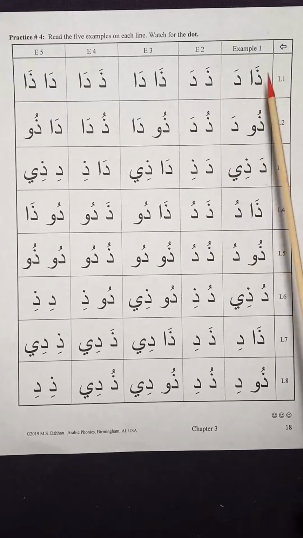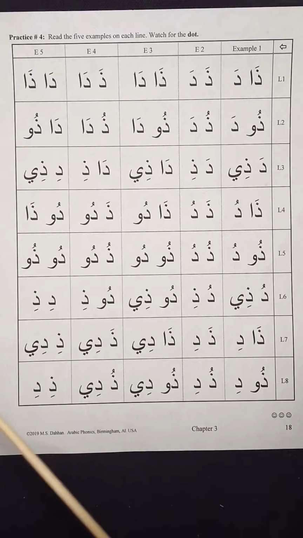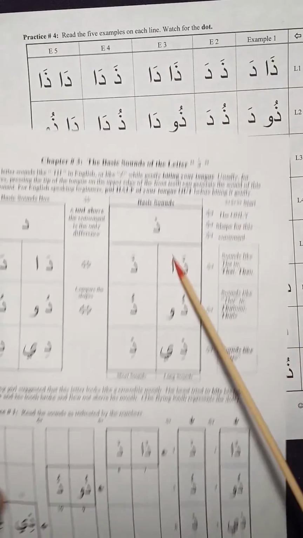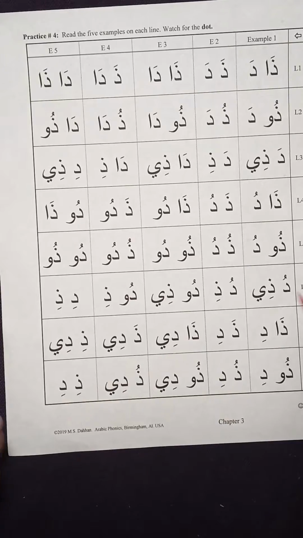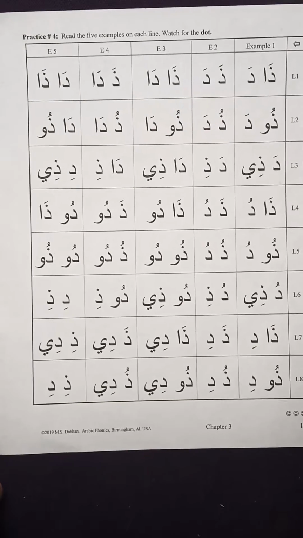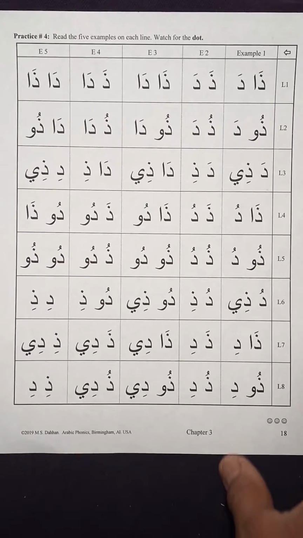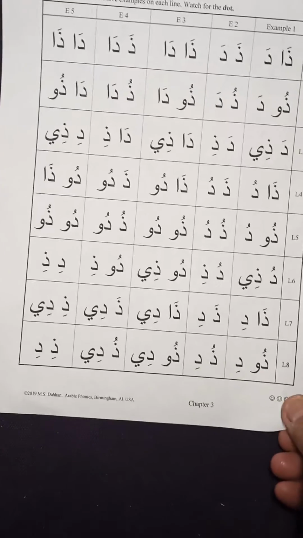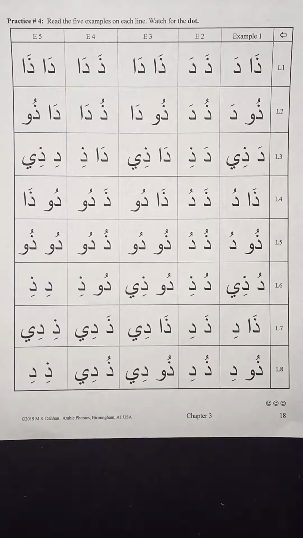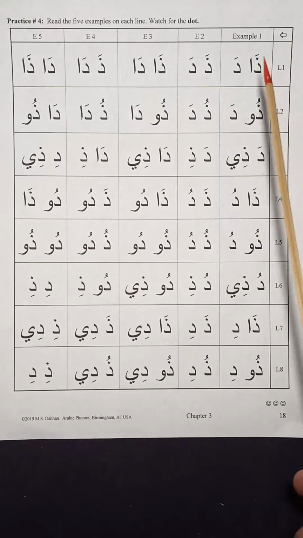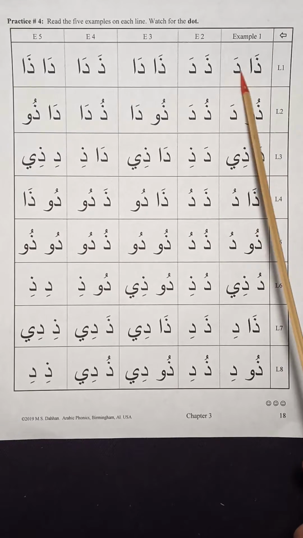Now what happened here, we mixed both sounds. These with these are mixed together, so you have to pay close attention. The difference is the dot, so we don't want you to mess it up. Here we go. Example 1: the, da.